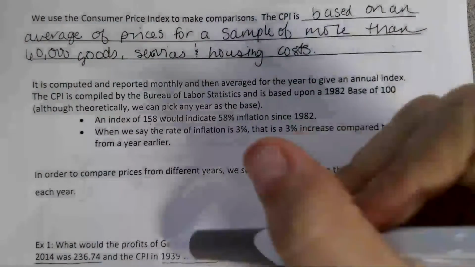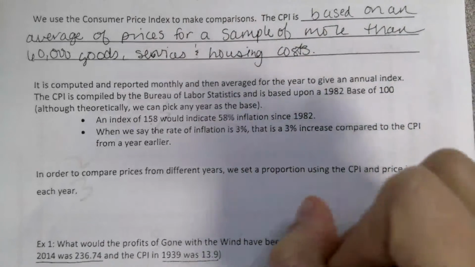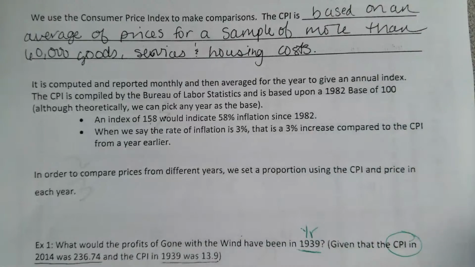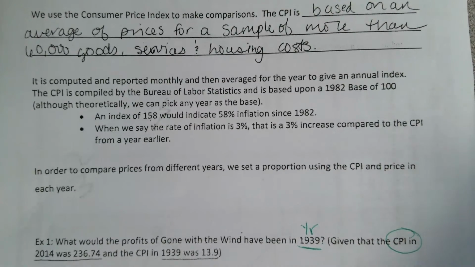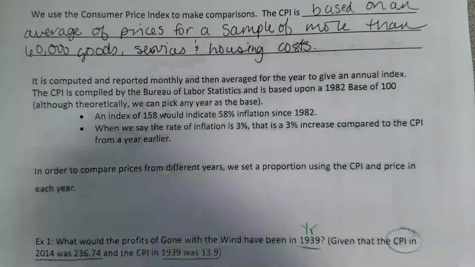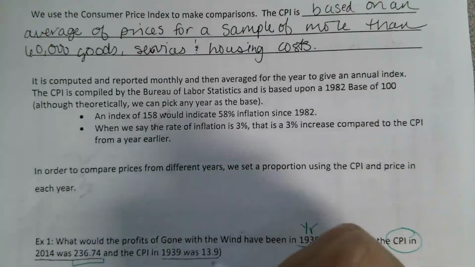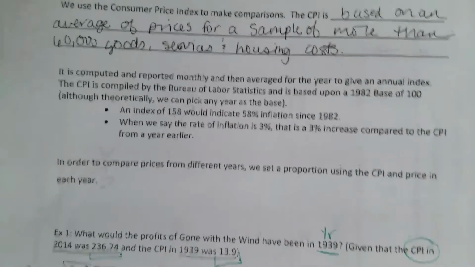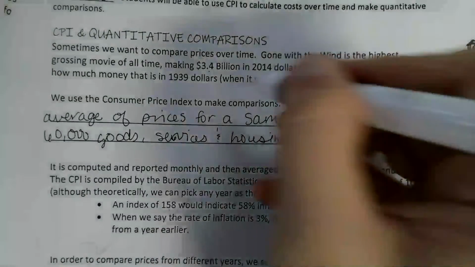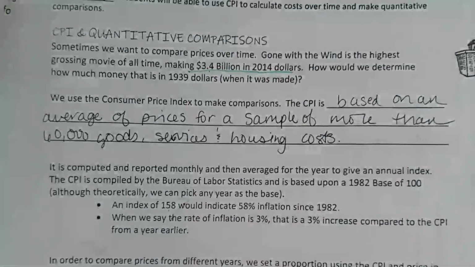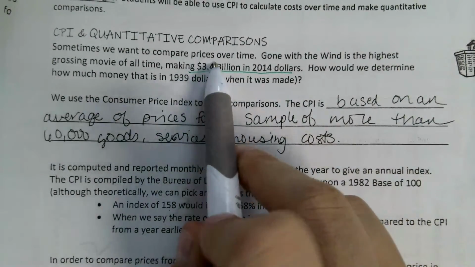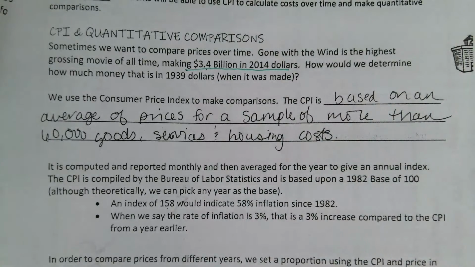So what do we have? We have the movie Gone with the Wind. We're talking about a year, and we're given the CPI. For that CPI, we know the value given to us. Now, we also have a little bit of information in the very beginning of our problem up the top here, that we knew the CPI in 2014 for its money value. So how are we going to put this all together?